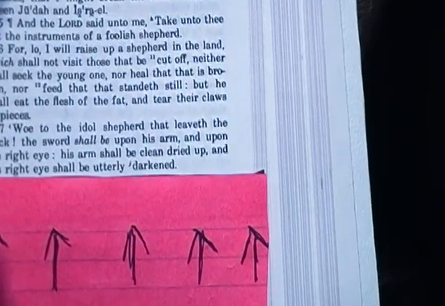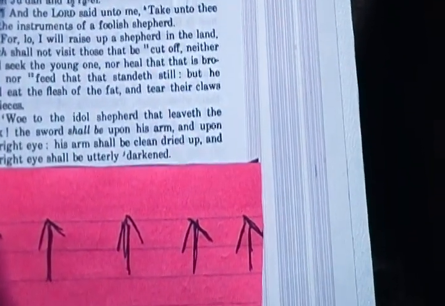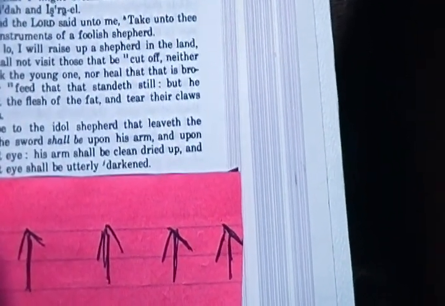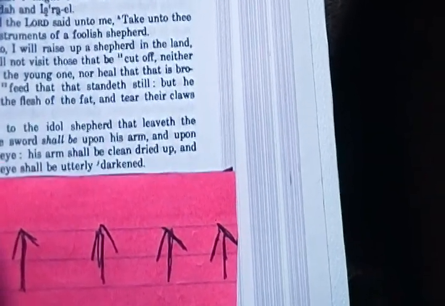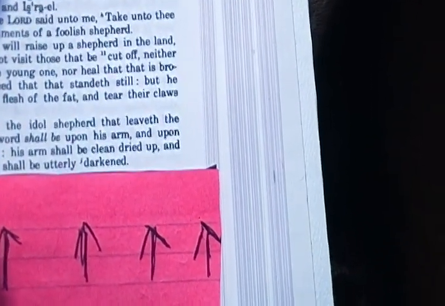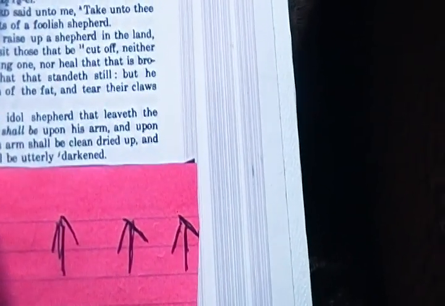Woe to the idle shepherd that leaveth the flock! The sword shall be upon his arm, and upon his right eye. His arm shall be clean dried up, and his right eye shall be utterly darkened.